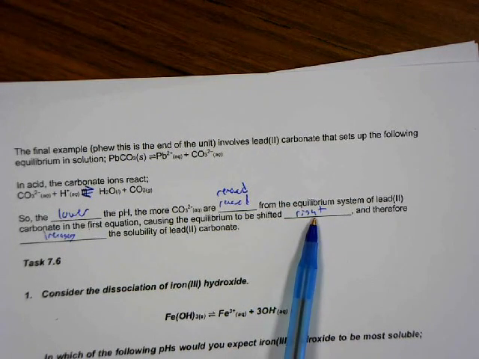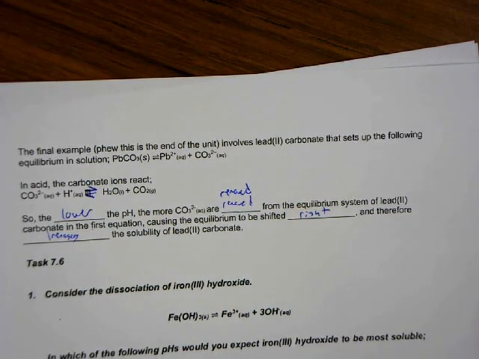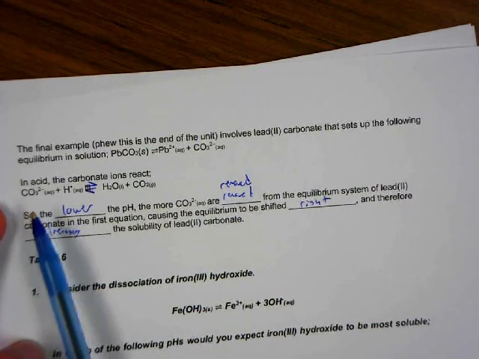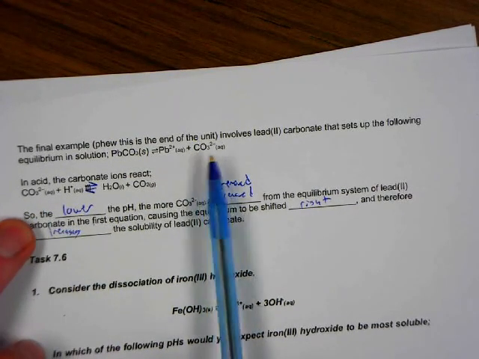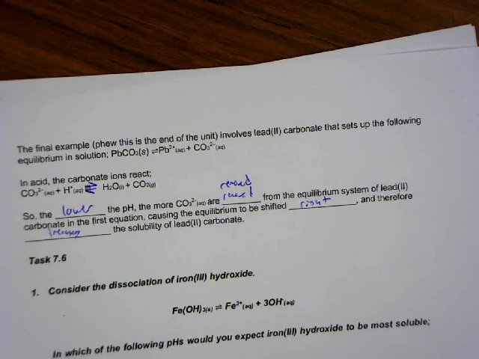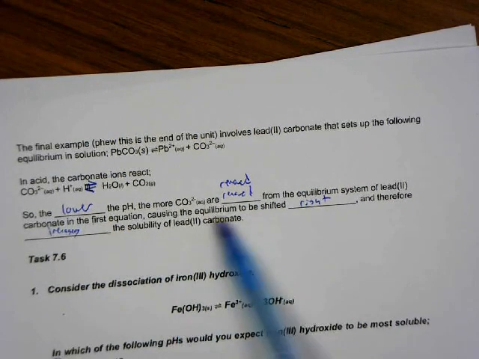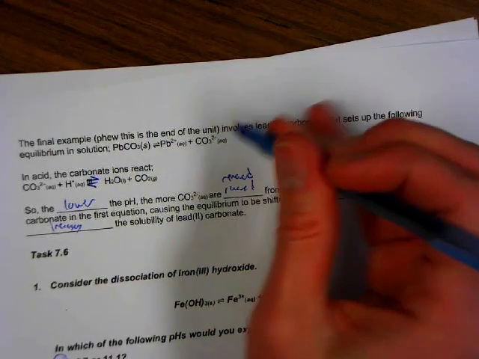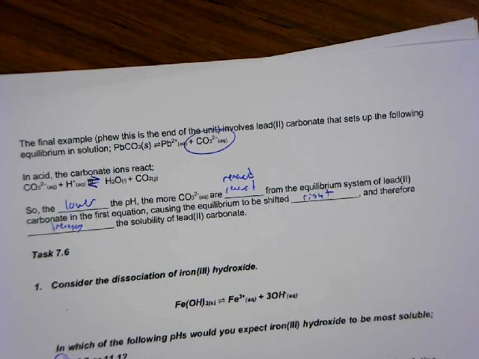Yes, Allison? This part here, when it says the lower the pH, the more the CO3 2- are removed. If reactants are being removed, why would it shift to the right? So, if I'm removing this, causing the equilibrium to shift, I said to the right. Oh, because I'm looking at the second equation. Caleb, I'm looking at the second equation, not the first.